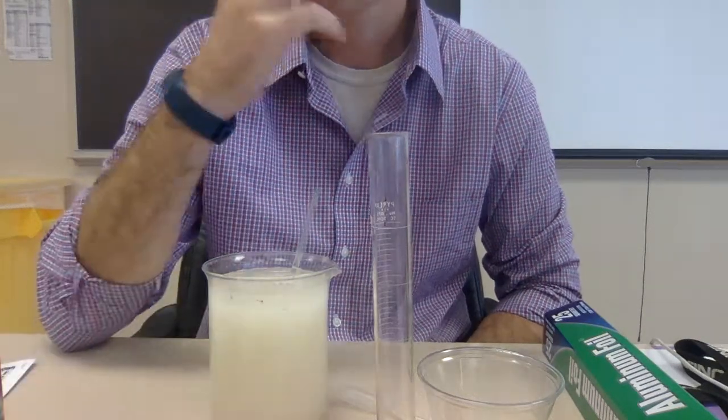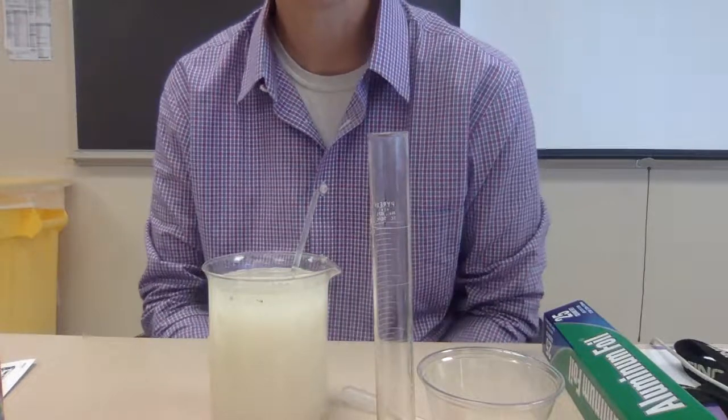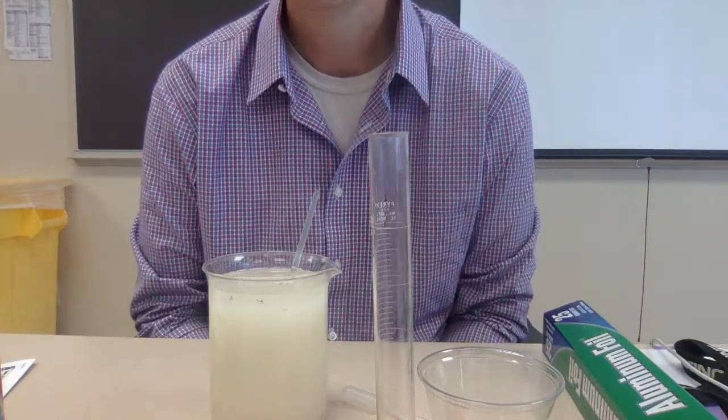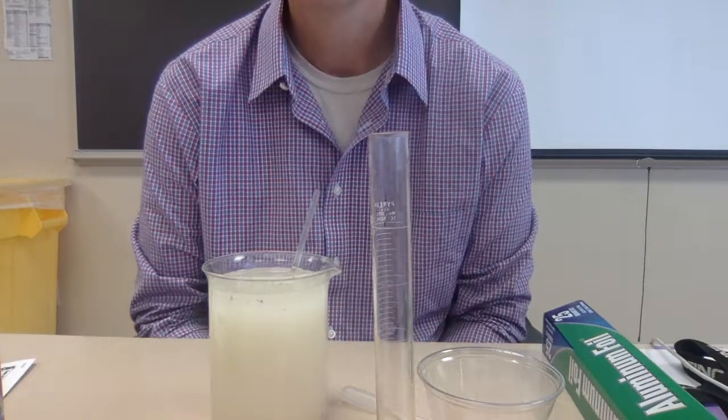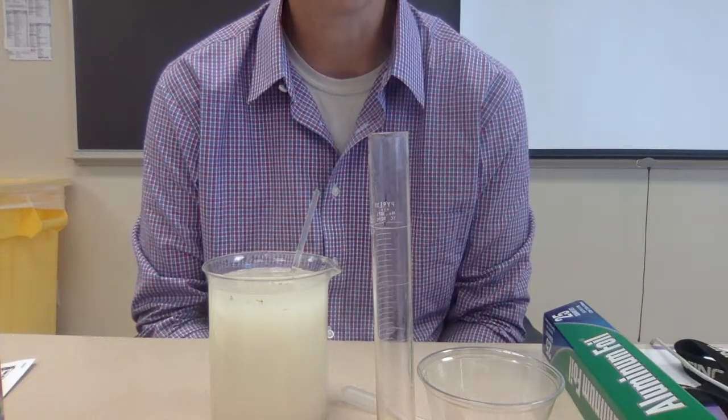So we're doing a yeast lab where we're going to be learning about populations and how they change over time. And so we're going to be looking at a population of yeast.